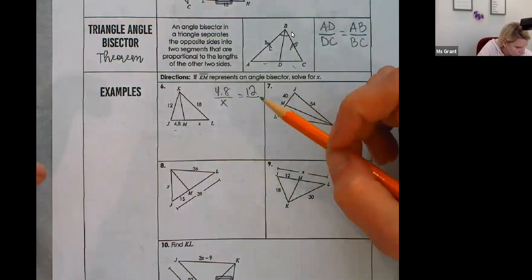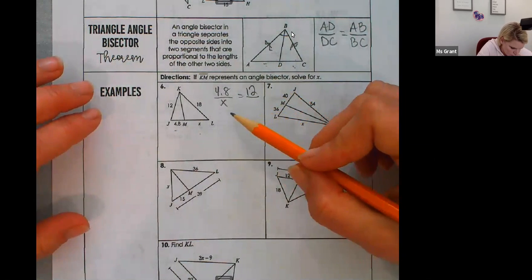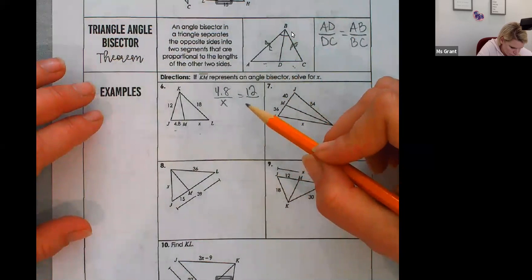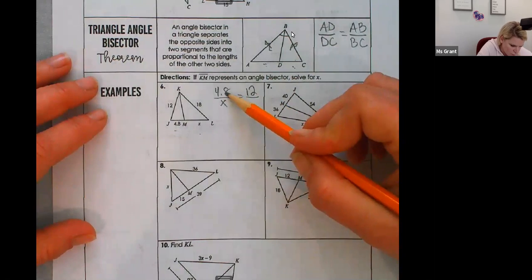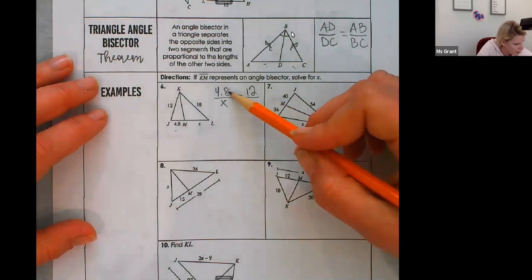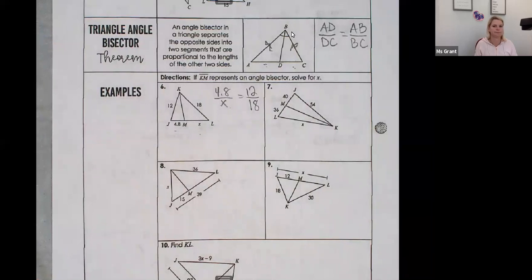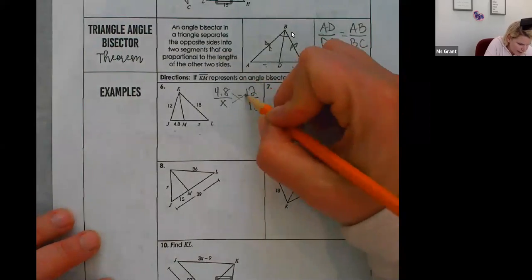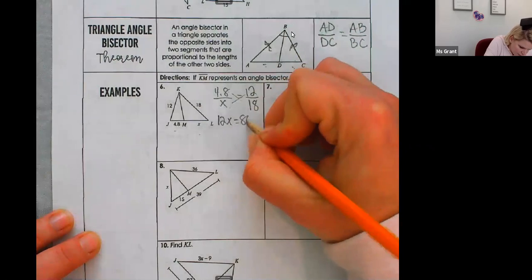So 4.8 over X equals 12 over 18. And when you multiply, I get 12x equals 86.4.